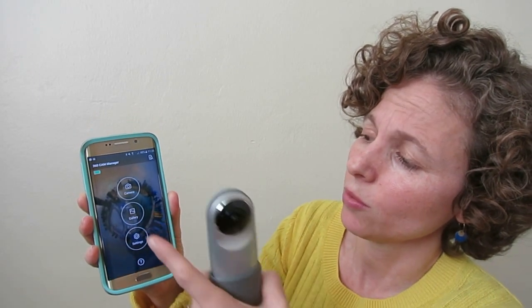So it looks like this. Hang on just a second. So it's what the app looks like, and you have the settings, you have the gallery, which is where you would see your photos and videos that you've taken, and you have the camera section. And then if you go there, you can see a preview.